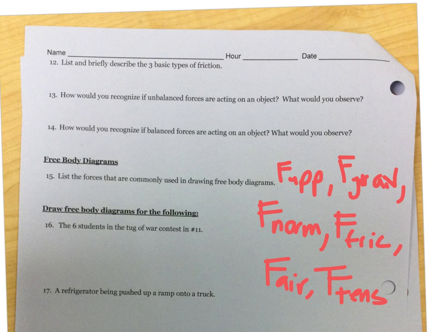And again, definition-wise, the applied force is just a force that's being applied by a person or another object, like if you're pushing a box across the floor. And then the gravity force, or F sub grav, is the force of gravity on an object.